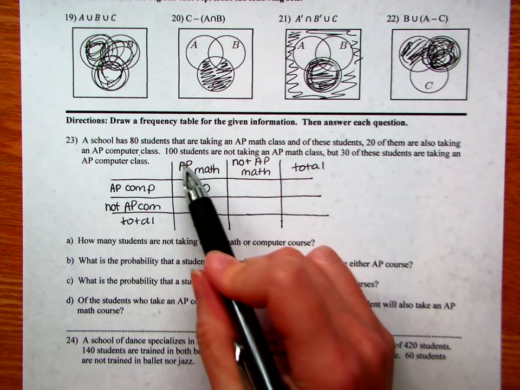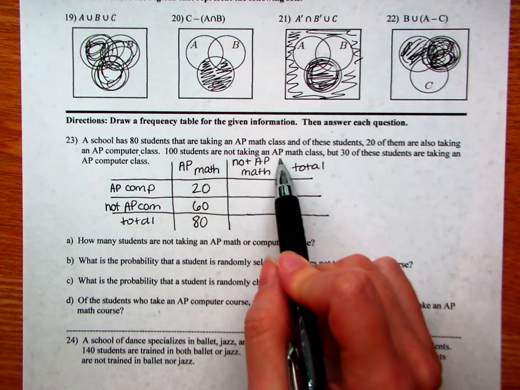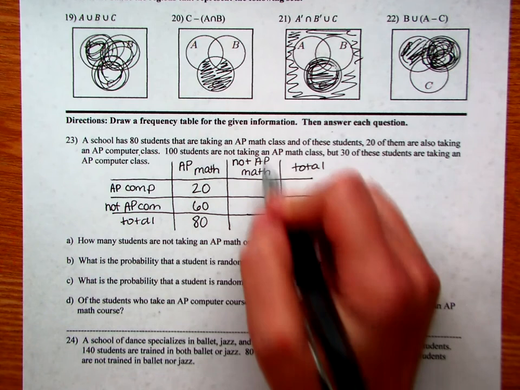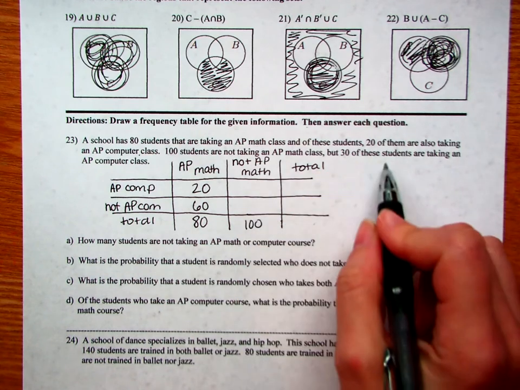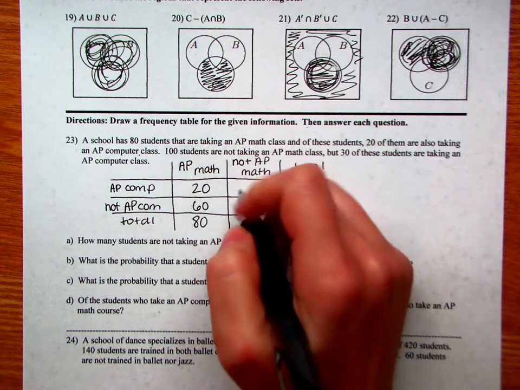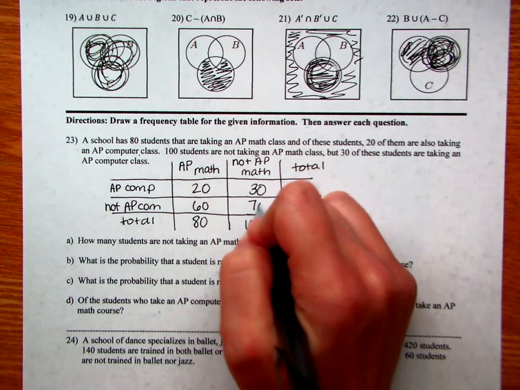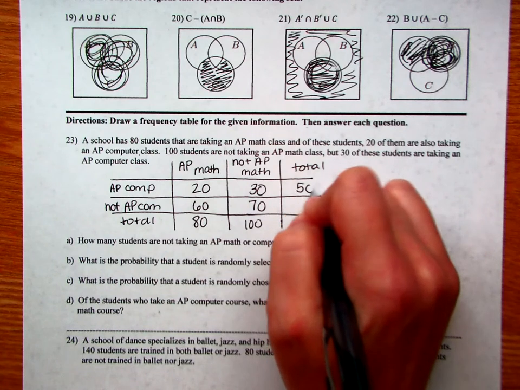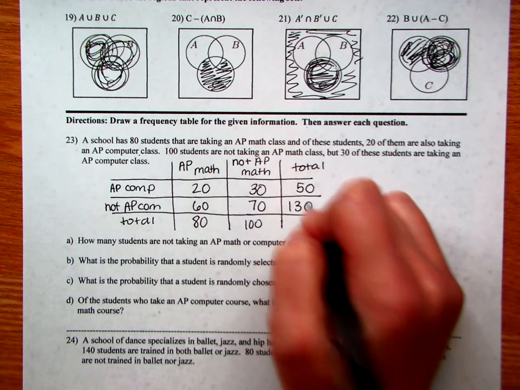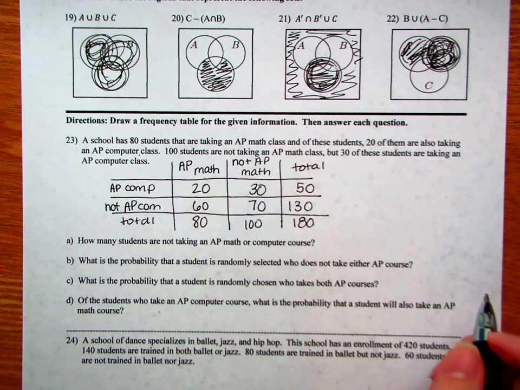It says 100 students are not taking an AP math class, so 100 of them total. But 30 of these students are taking a computer class. So that puts this total here at 70. If I add here, then I'd have 50. This here would be 130. And those two columns together make a total of 180 students that we're looking at.